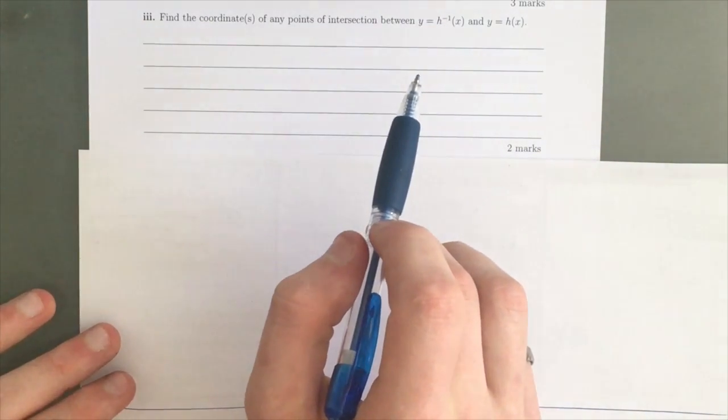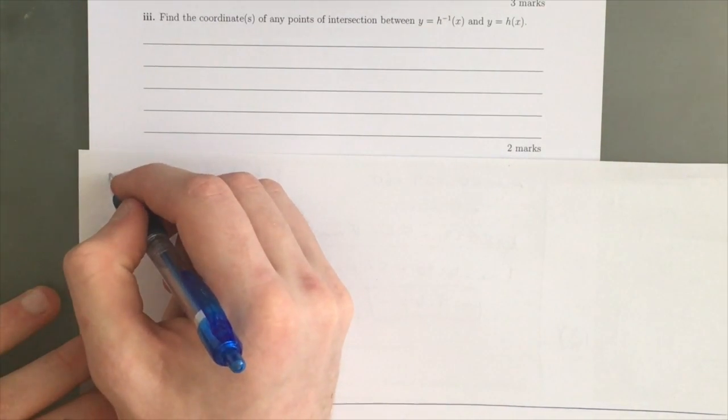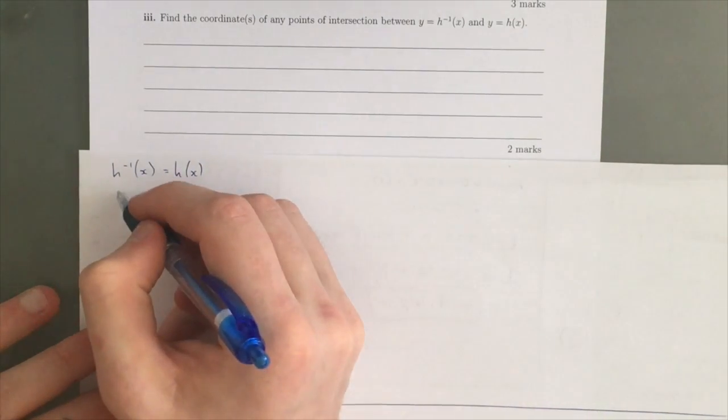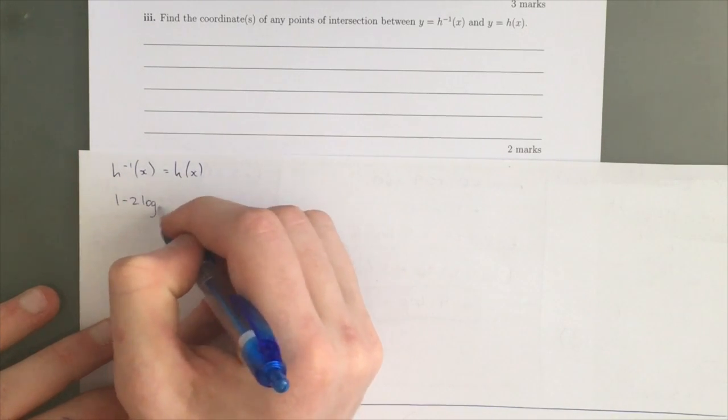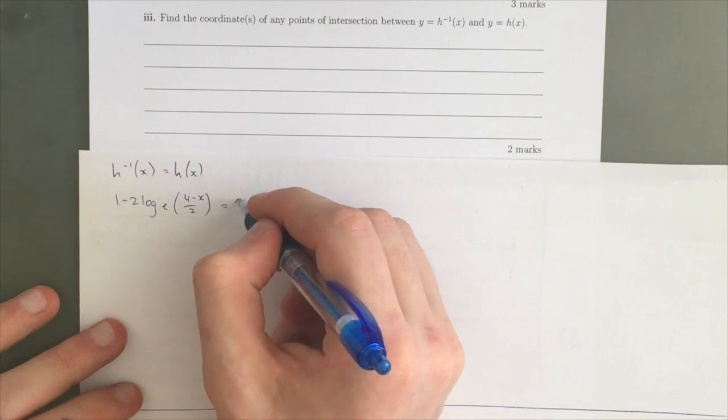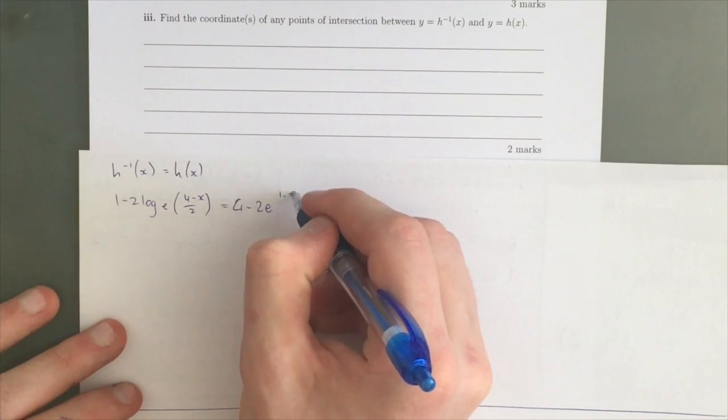Part A, I. Find the coordinates of any points of intersection between y equals the inverse of h and y equals h. So whenever you're finding the points of intersection between two graphs, all you need to do is let them equal each other. So we know that the inverse of h is equal to, well, actually let's write it out. So we've got the inverse of h of x equals h of x, which means that 1 take 2 log e of (4 take x over 2) is equal to 4 minus 2e to the power of (1 take x over 2).